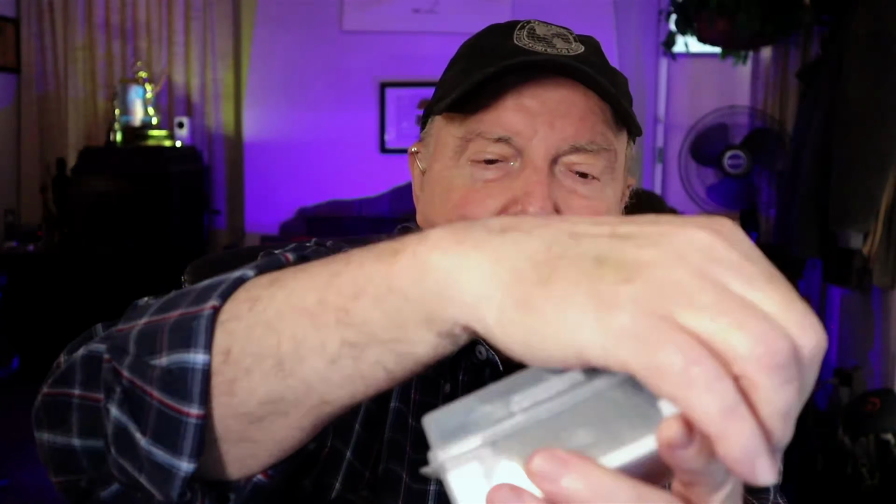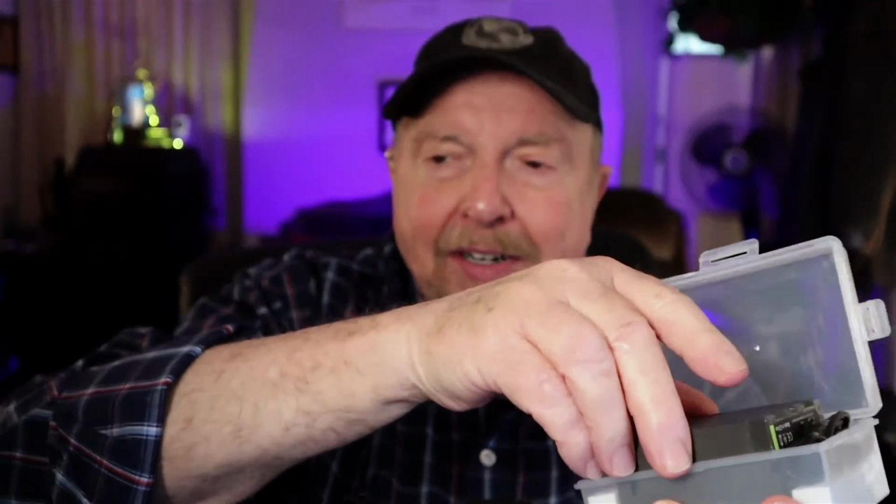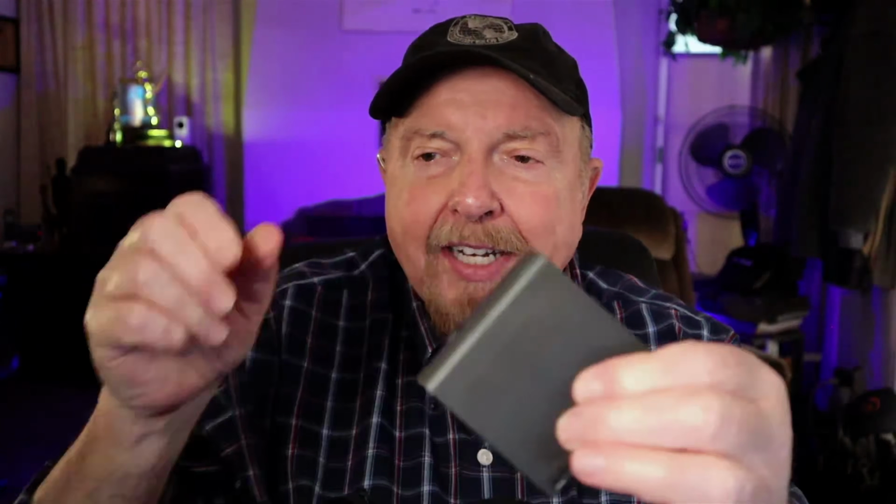I came across this the other day, and if you use these Sony NP-F type batteries, this is a big one. This is an 8800 milliamp hour battery. It has a lot of nice features besides being able to power your sound devices.